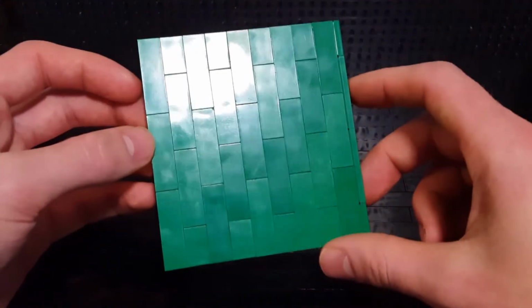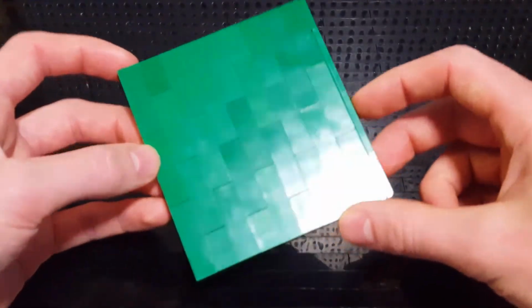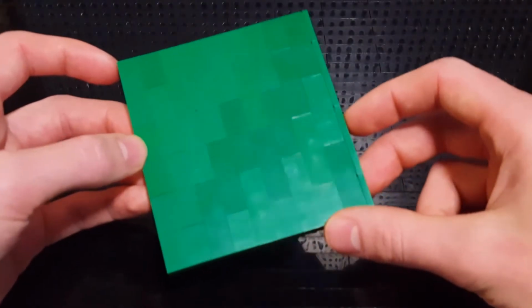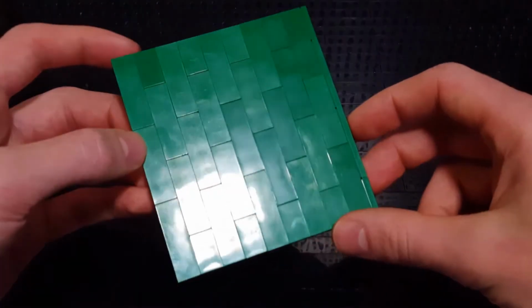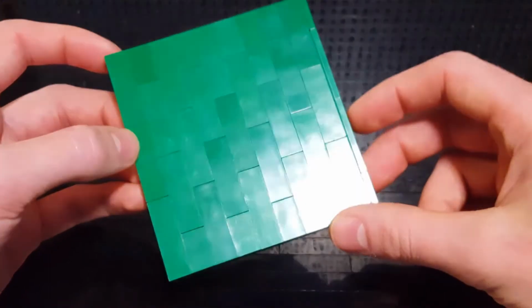So there is my green Lego coaster that I built. It's a basic square one, and next we're going to go into a video about a little bit more advanced one, a little different version for you guys to see.